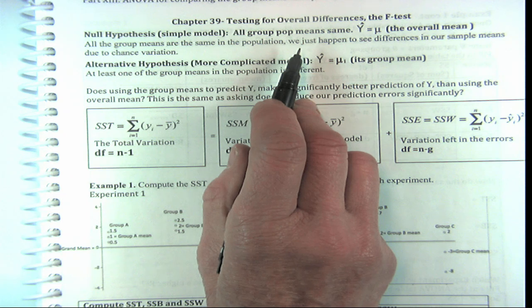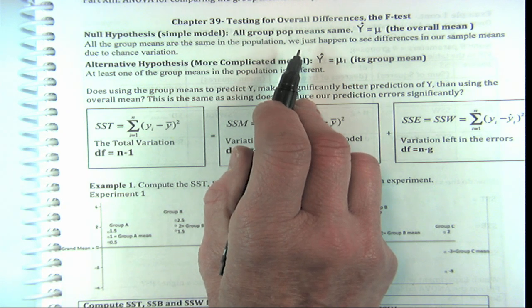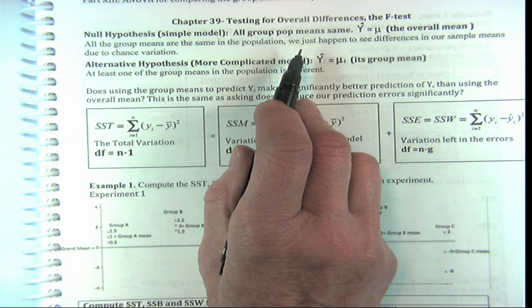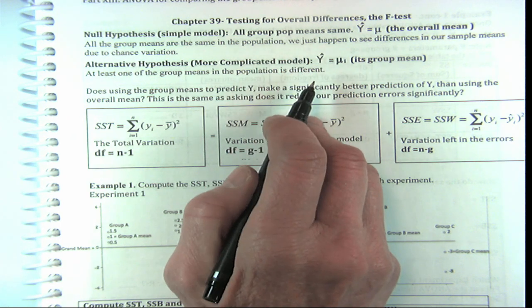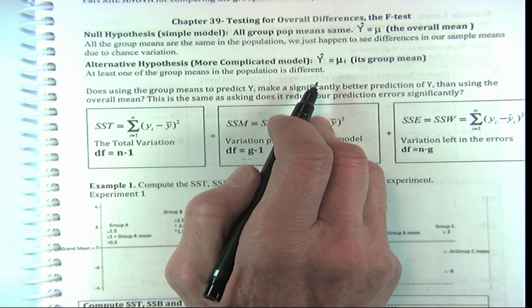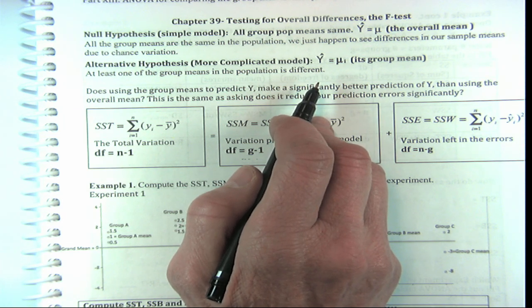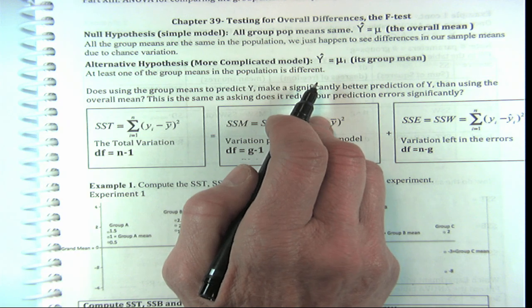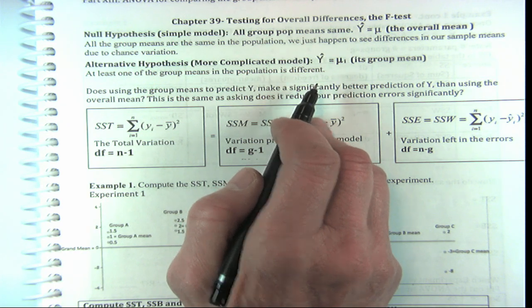Even though the group means are different in our sample, that difference is just due to random chance. And the alternative is, no, I can make a better prediction if for each one of you I use your year in school and the mean of that group to make a prediction of what you're going to get on the exam, rather than just the overall mean.